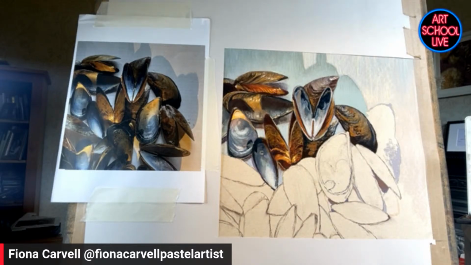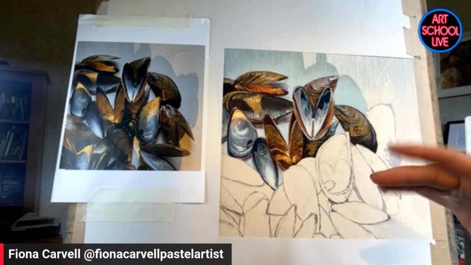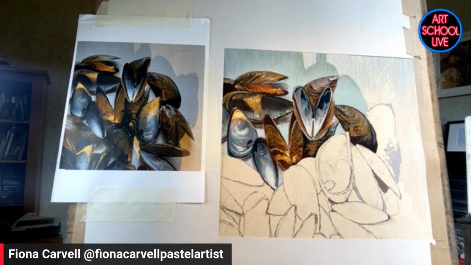I have to emphasize that if you check my work out, I don't really count myself as being a realist, particularly. I do tend to change things a little bit, leave things out, add things, sometimes include stuff that isn't there as well. So I'll play around with reality and adjust things. But this is quite a detailed piece as well.